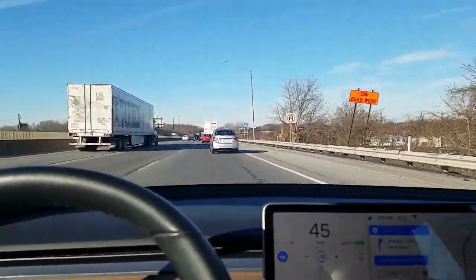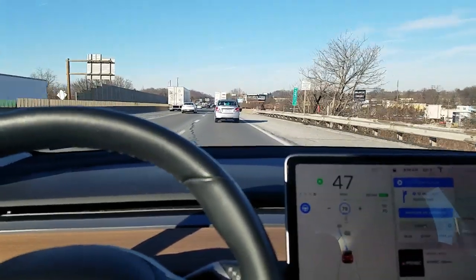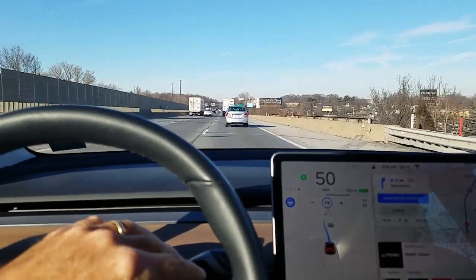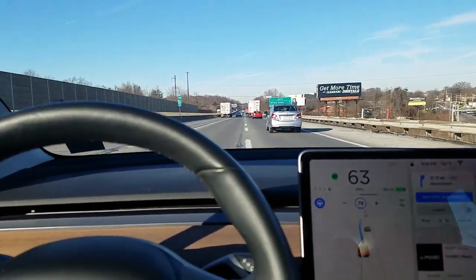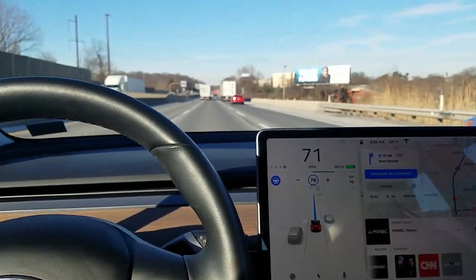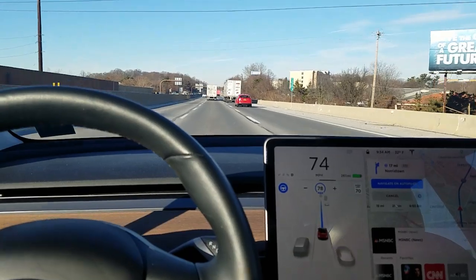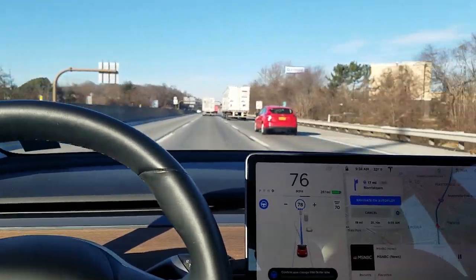So I just entered the highway. It immediately asks me to get over. Hesitated there. I think there was a car in the far lane. And it's probably going to ask me to get over again because I got a truck in front of me.